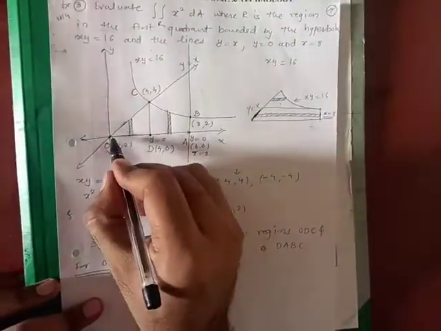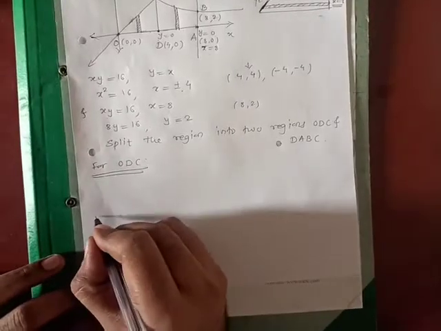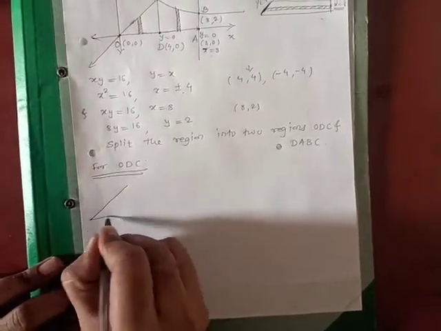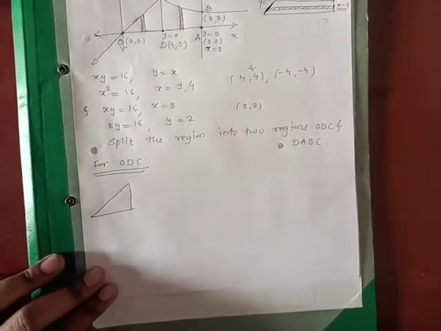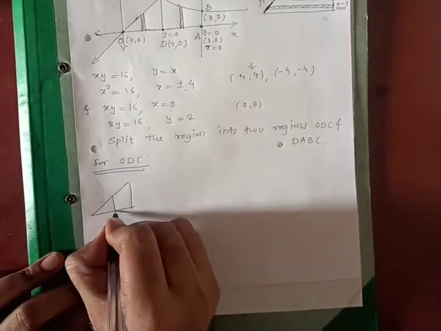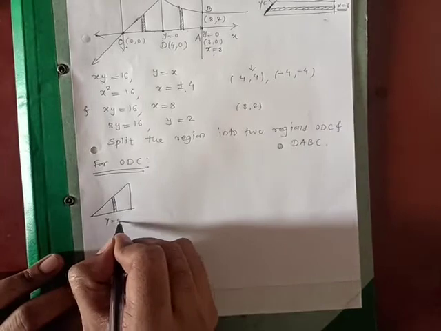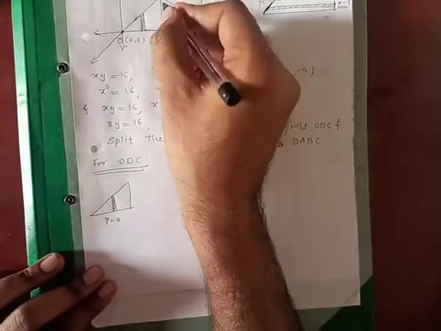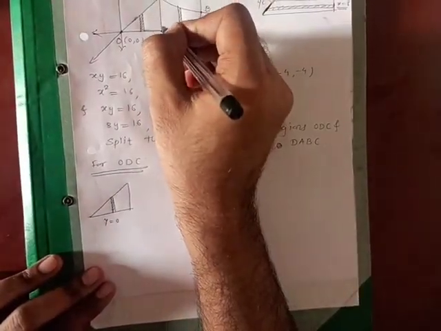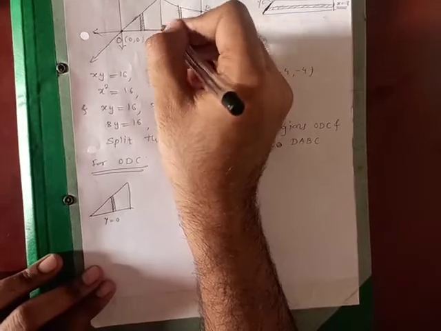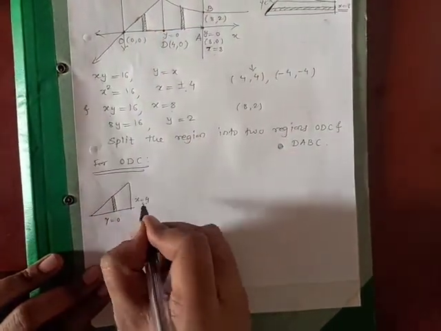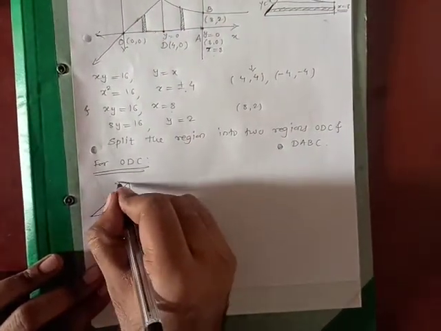Coming to ODC, this is the triangle. If you want, I can draw it. This is the triangle, right? And you are taking a strip parallel to y-axis. This is y is equal to 0. This line is x is equal to 4, right? This line is y is equal to x.